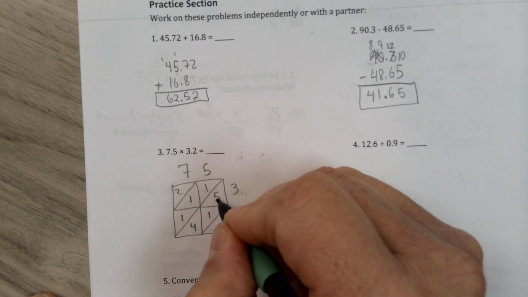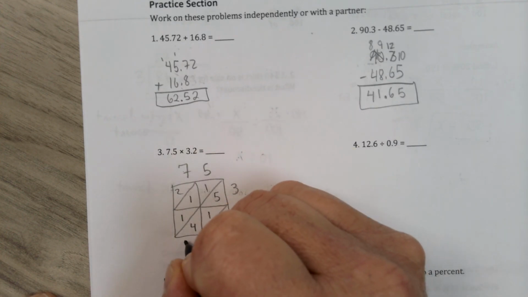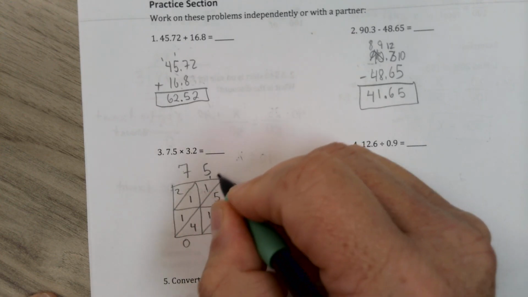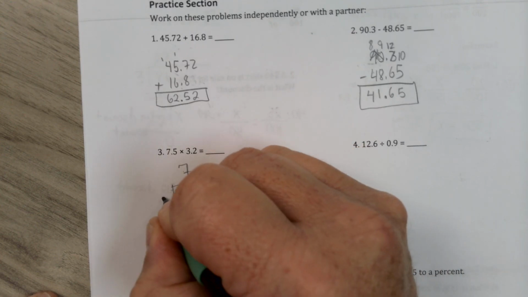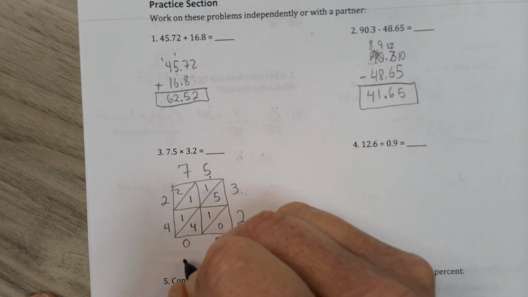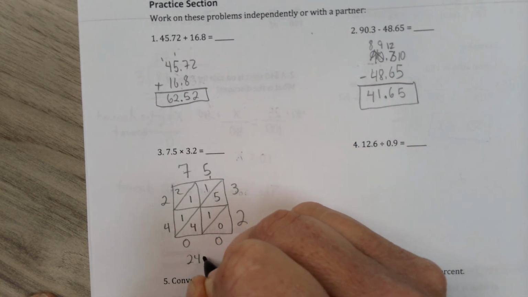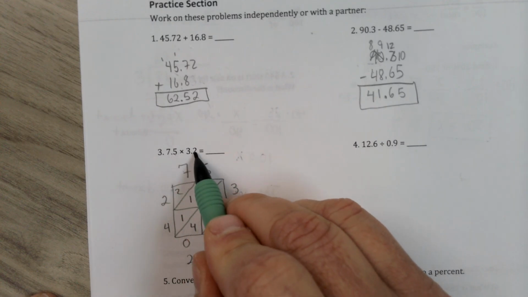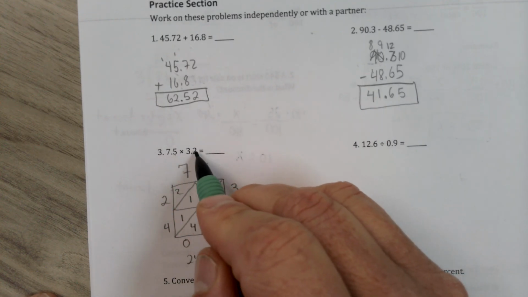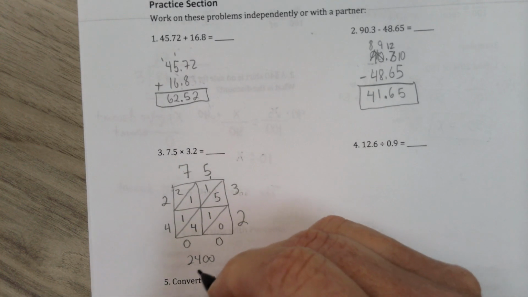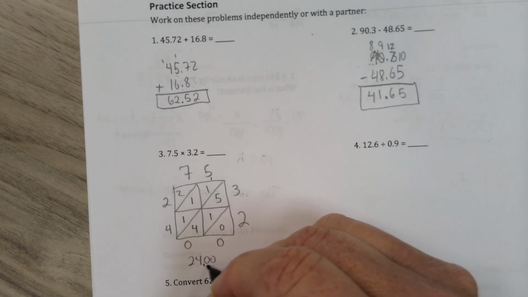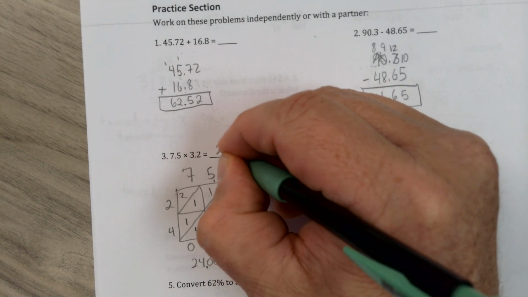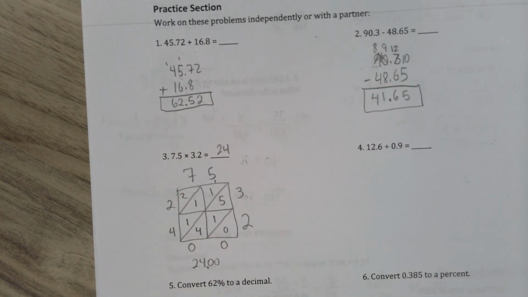That's just a 0. 5, 6 plus 4, that's 10. So I'm going to have to bring a 1 over into this diagonal. Now there's a total of 4 and a 2. So it's 2400. Since there are 2 decimals, 2 numbers after each decimal, total of 2, we're going to put the decimal with 2 numbers behind it. So the answer here is just 24 if we simplify that.